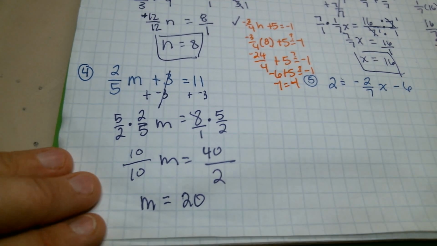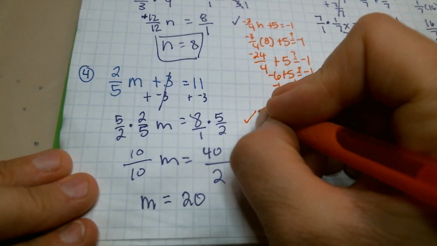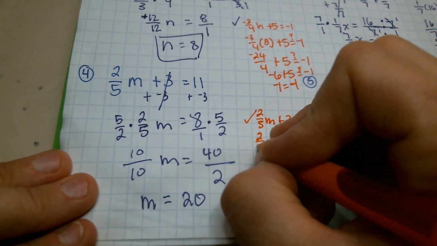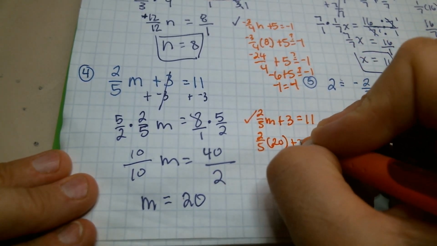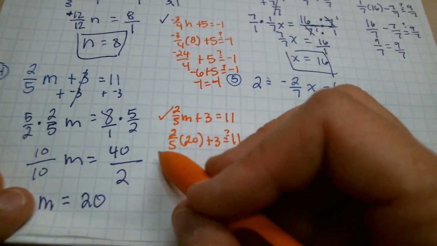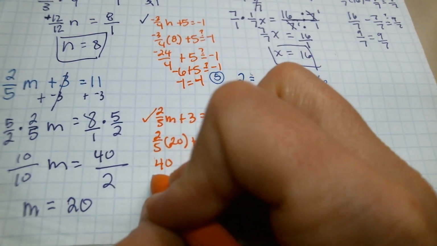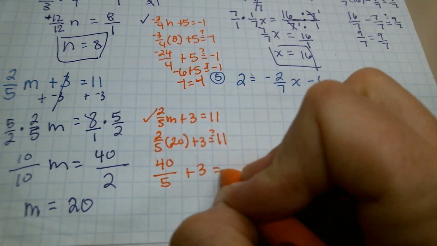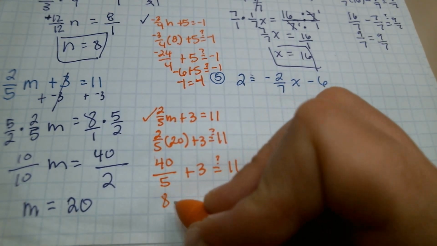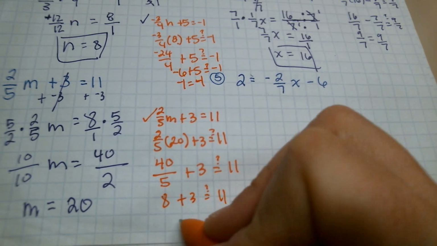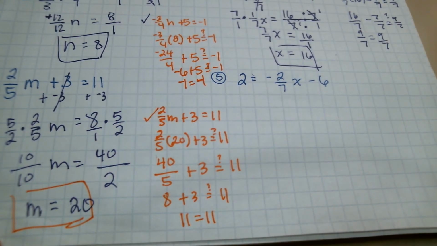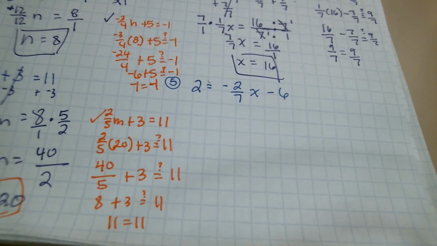All right, so let's see if that works. Let's check this over here. 2/5 m plus 3 equals 11. If we plug in 20, does that equal 11? So we can just do some multiplication here. 2 times 20 is 40. This plus 3 is that 11. Well, this is just division. 40 divided by 5 is 8. And you can see it's going to work out just fine. 11 equals 11. So m equals 20 is in fact your solution.